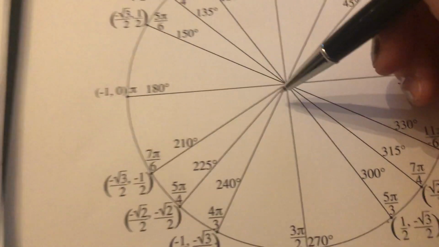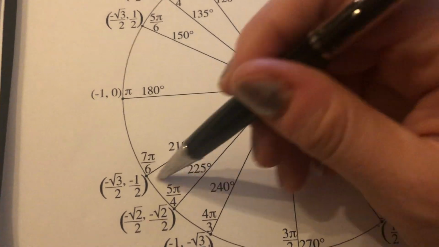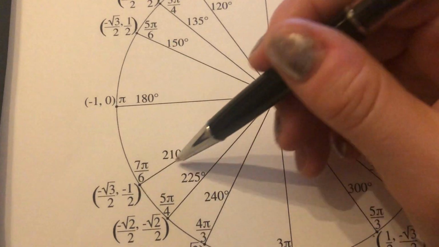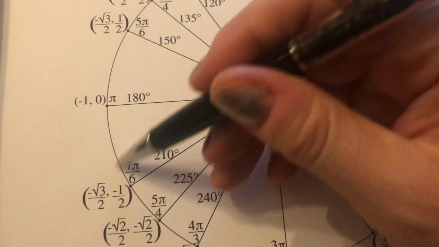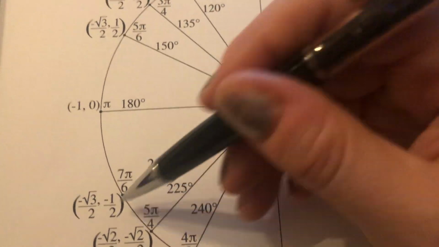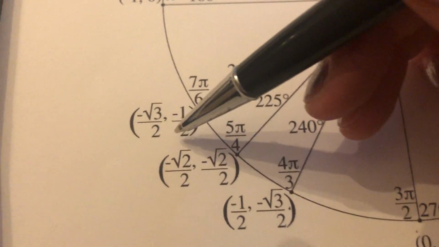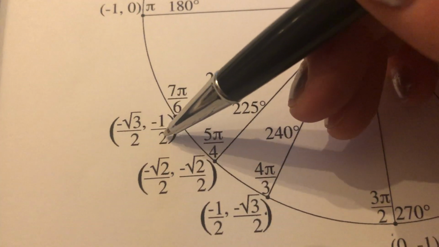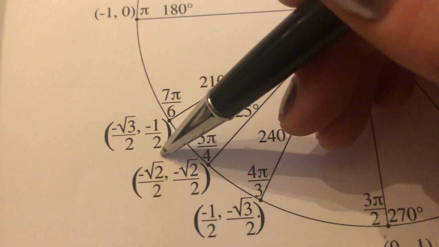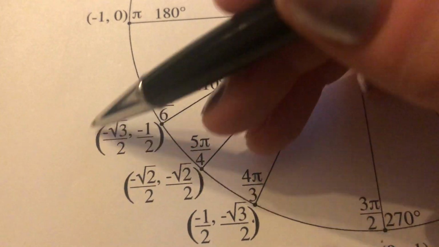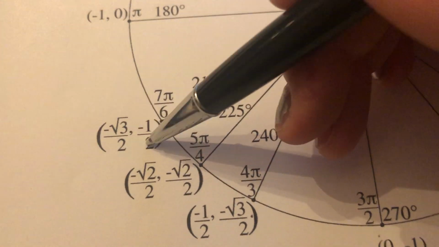We didn't talk about that vocabulary word, but this negative 150 is the same thing as right here, 7 pi over 6 or 210 degrees. So if I wanted to evaluate my sine, cosine, and tangent, I would do that through here. So my sine is -1/2. My cosine is -√3/2. And my tangent, so why don't I write tangent?